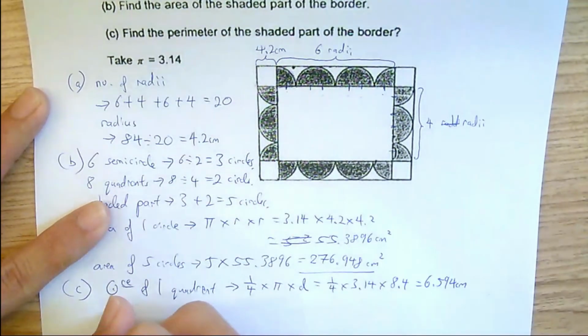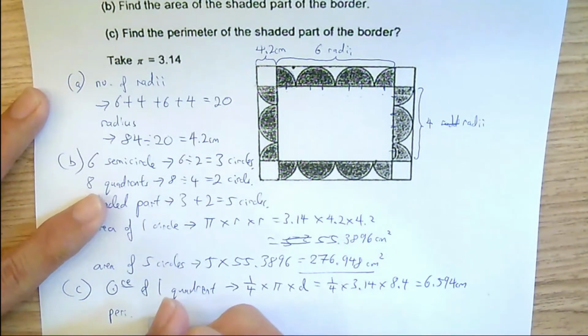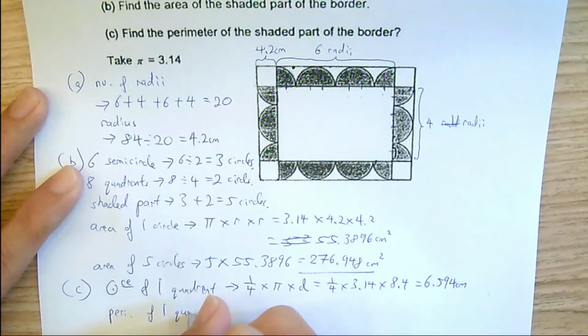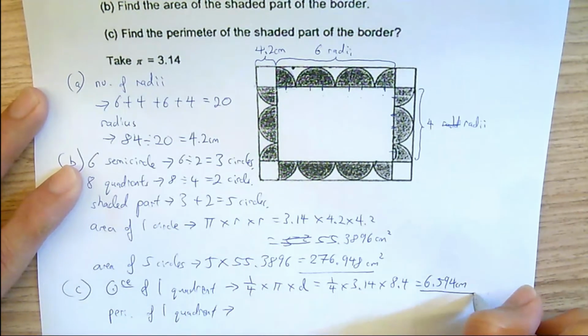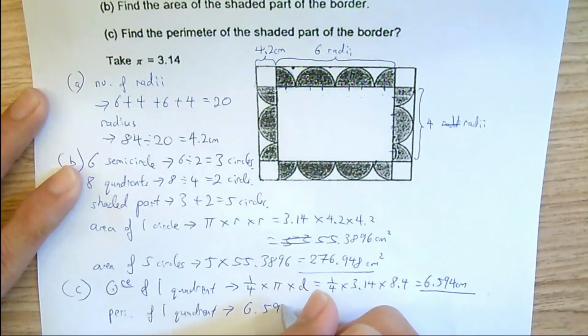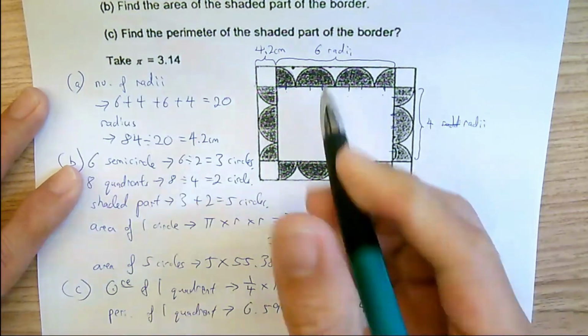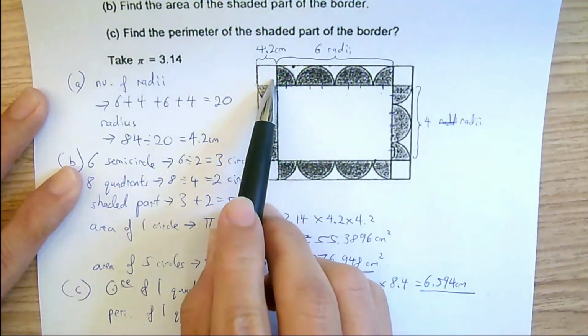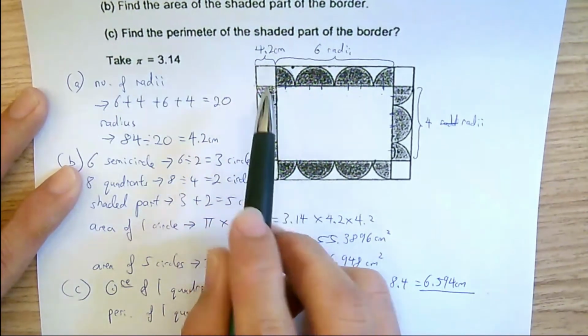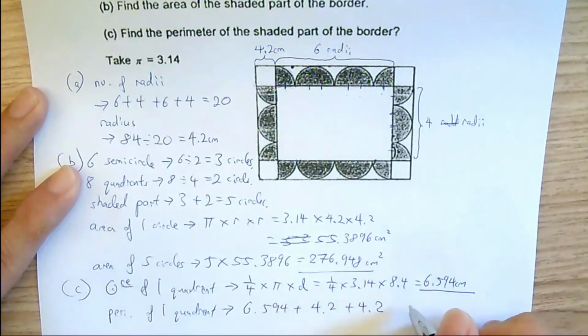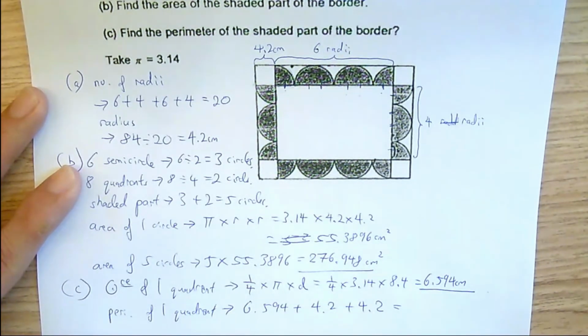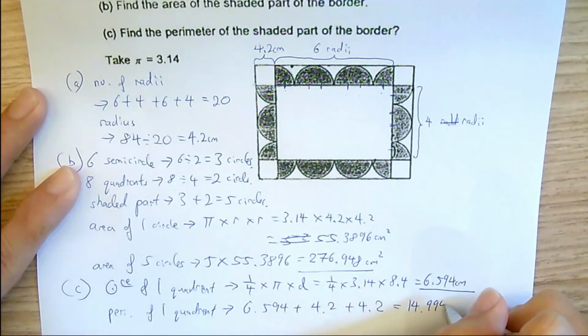So I'm going to write the perimeter of one quadrant. I will have to take 6.594 plus 4.2 plus 4.2, because I need to add the circumference and these two sides, and each side is 4.2. That gives me 14.994 cm.